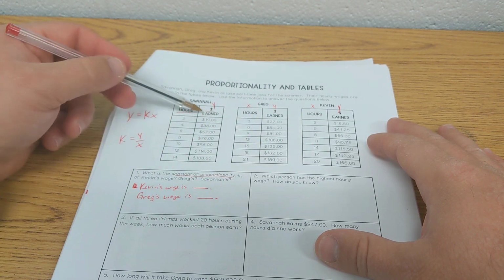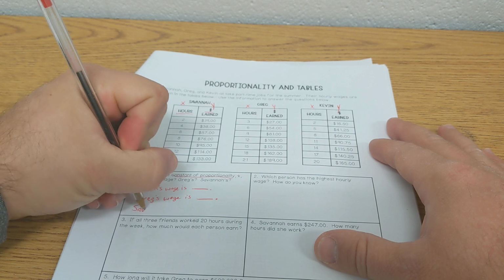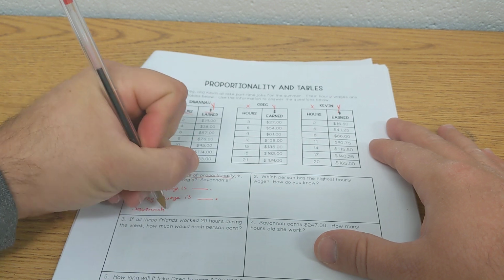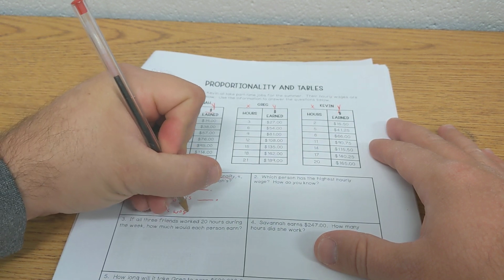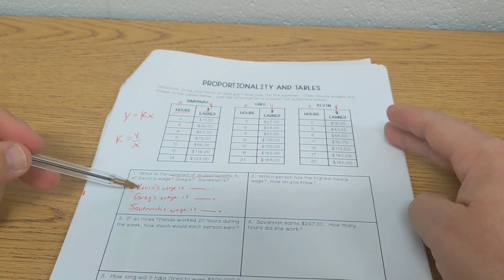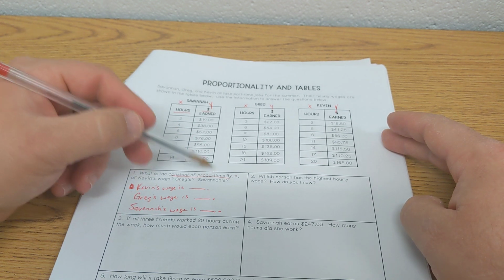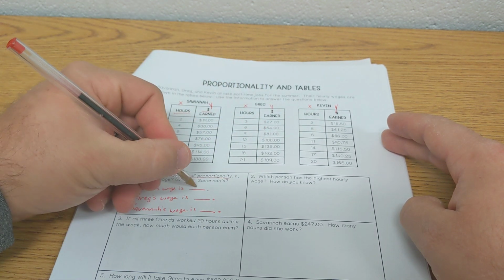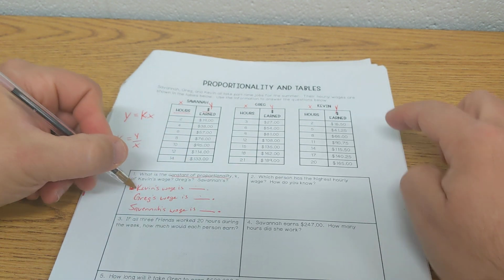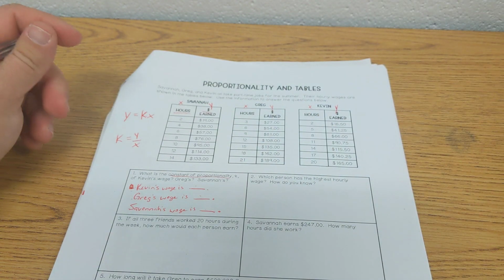Here's Greg's numbers, here's Savannah's, and here's Kevin's. And then you have Savannah. Savannah's wage is, so you need to write it just like this, and then whatever your K value is for each one of them, you're going to place it with them. So Kevin's is over here, Greg's is in the middle, Savannah's is over here.